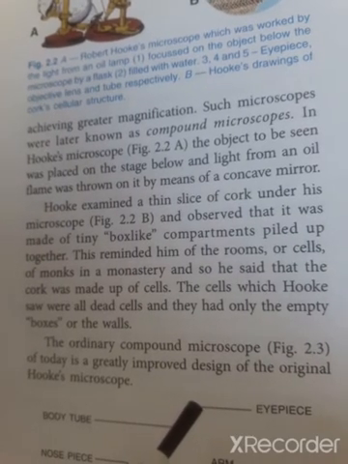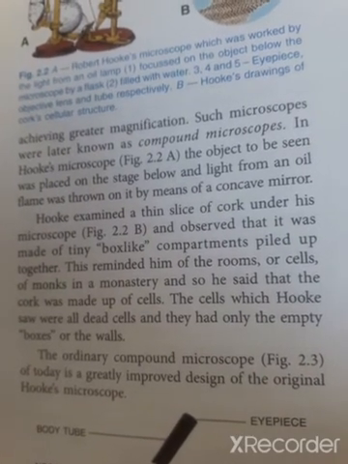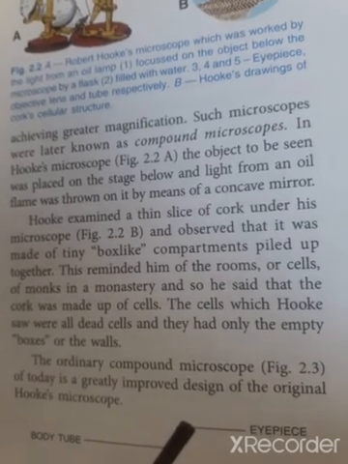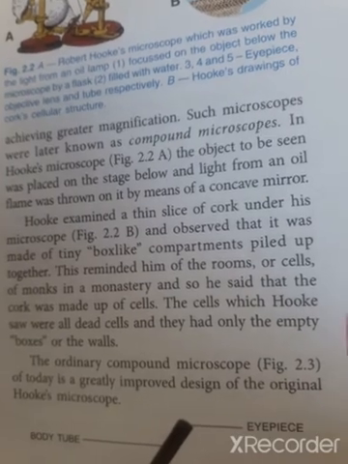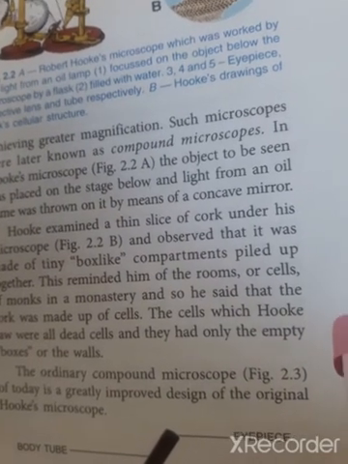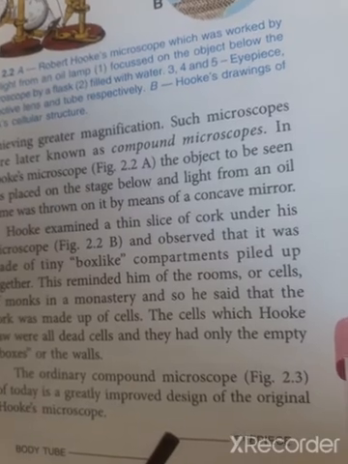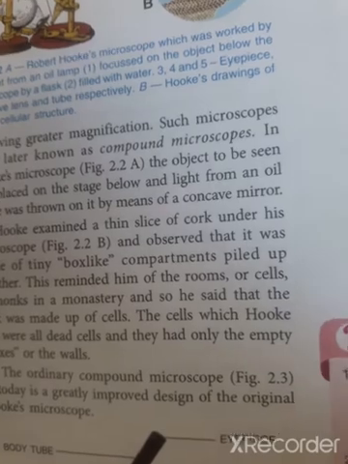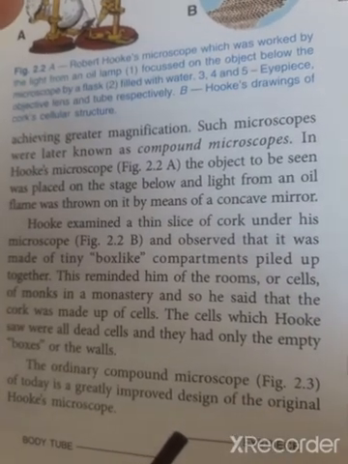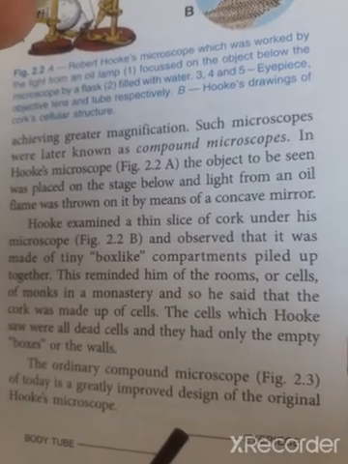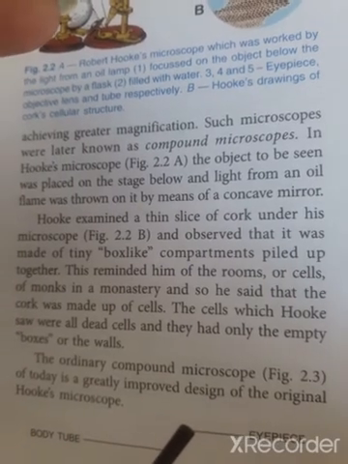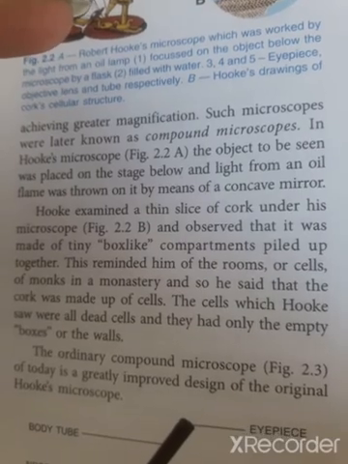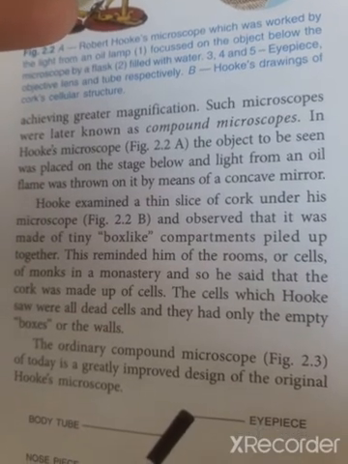These boxes reminded him of the rooms or cells of monks in a monastery. So he said that the cork was made up of cells. The rooms of a jail are also known as cells. Why are they known as cells? Because they are small, they are tiny, they are closed. So he compared that structure with the structure observed under the microscope, and he named it a cell. The cells which Hooke saw were all dead cells, and they were empty. They had only walls.